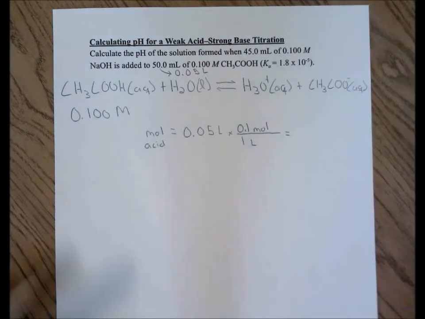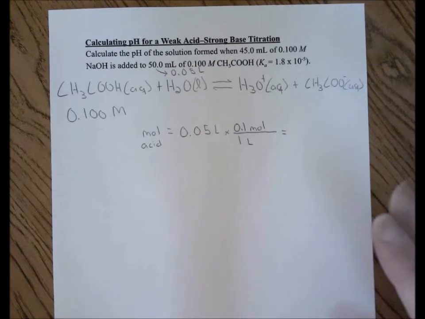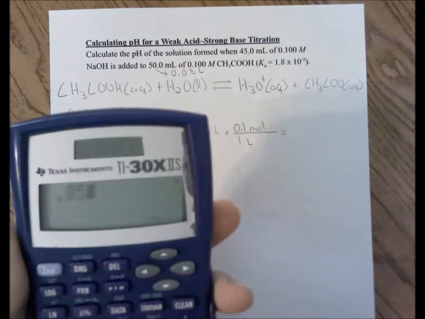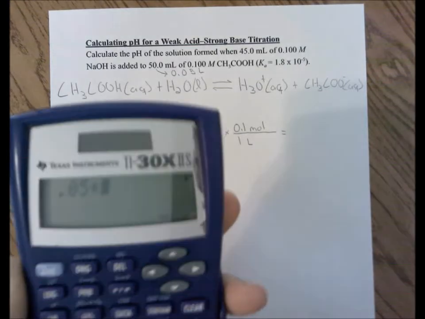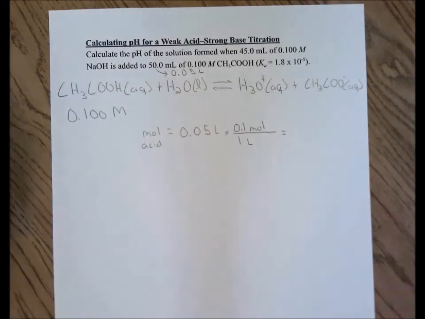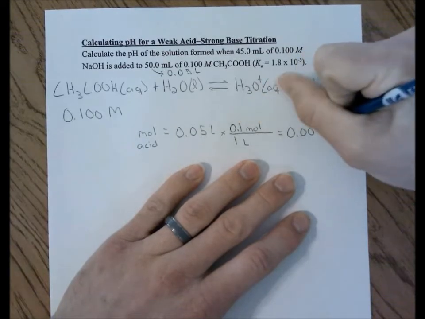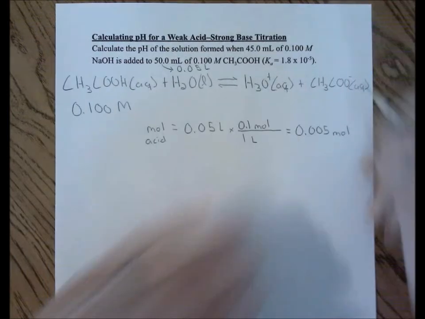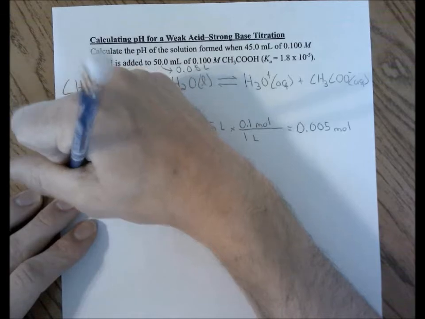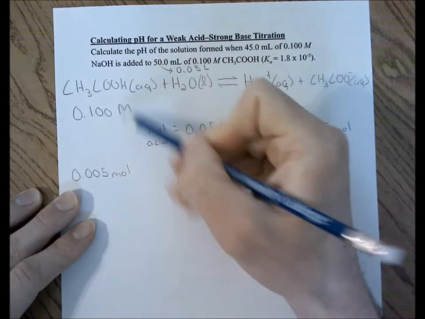So in solution here, what I have is 0.05 times 0.1 to give us 0.005 moles of acid. Now, this is a lot more helpful. I'm going to write this down below here. We have 0.005 moles of this acetic acid.